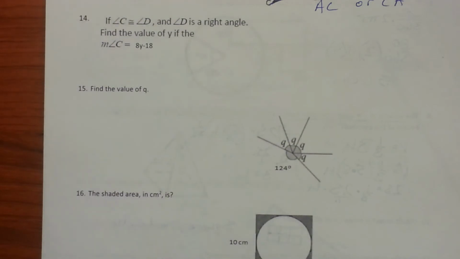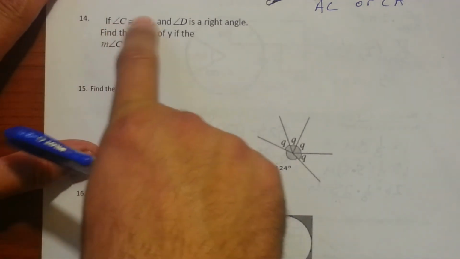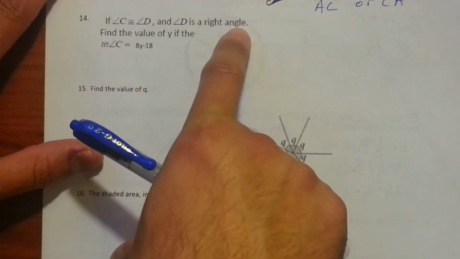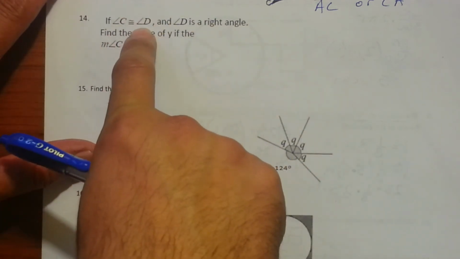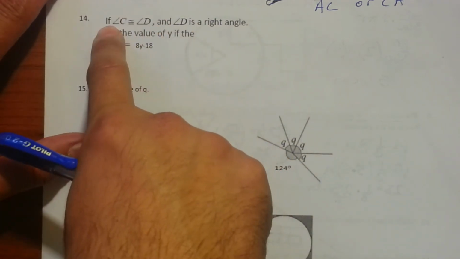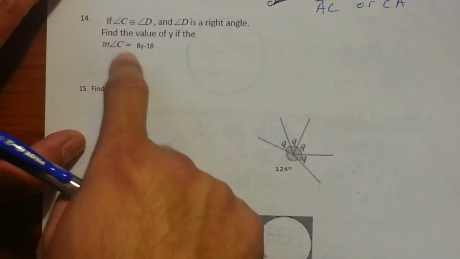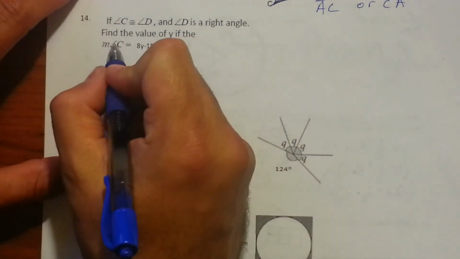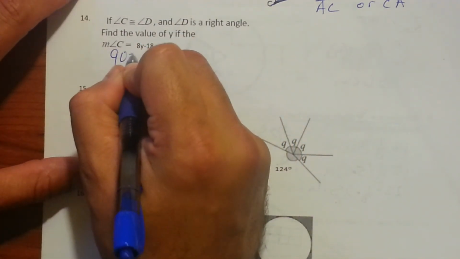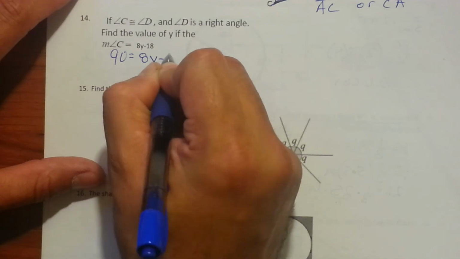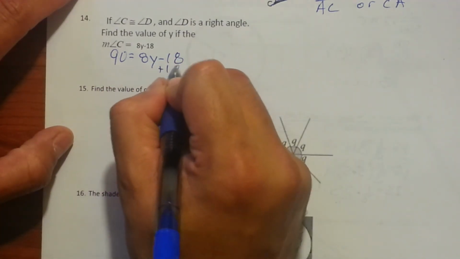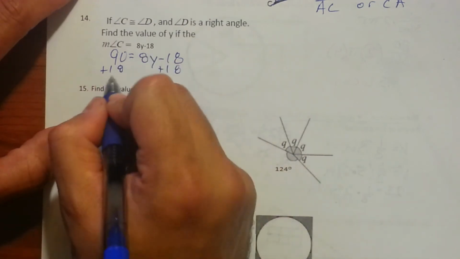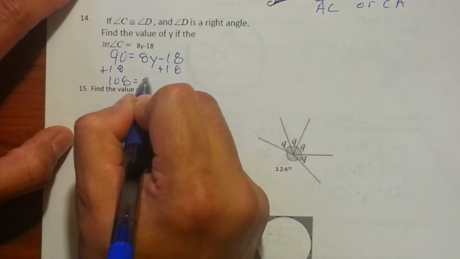14. If C is congruent to D and D is a right angle, find the value of Y. So if C is the same as D, and D is a right angle, that means D is 90, so C is 90. We're trying to find the value of Y. So right here, I'm going to say that 90 is equal to 8y minus 18. Add 18 to both sides. So I should get 108 is equal to 8y.